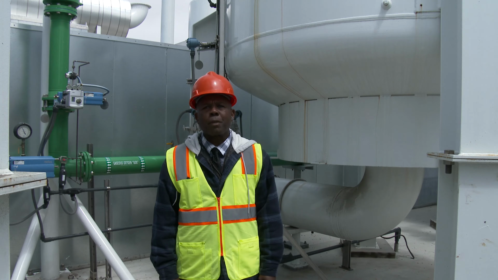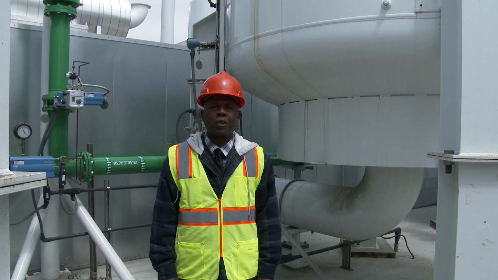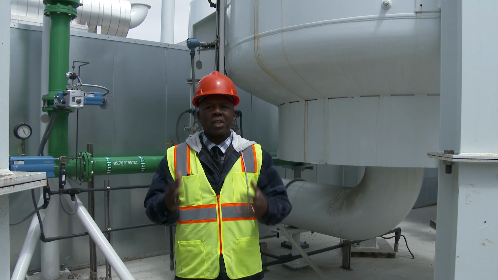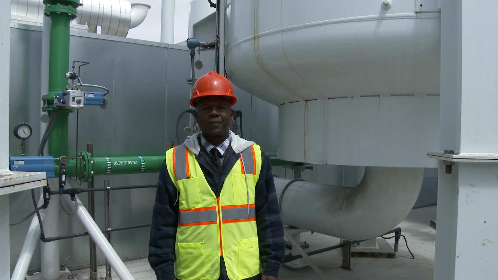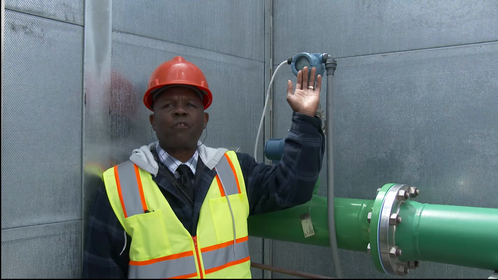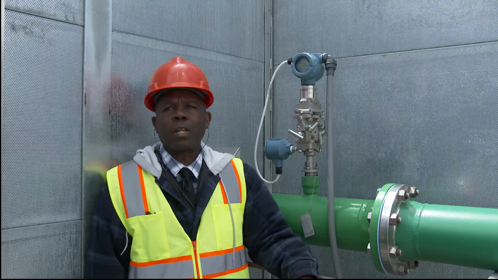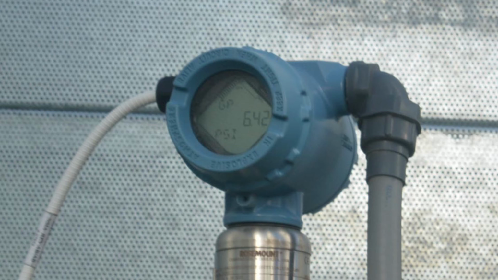It is important to measure and control the oxygen level in the tank. So let's look at how this is done. This particular device is used to measure the rate of flow of oxygen in the system. This is a gas flow meter.